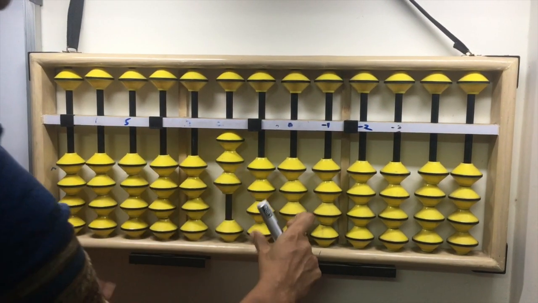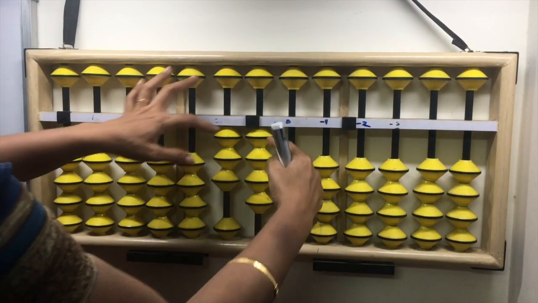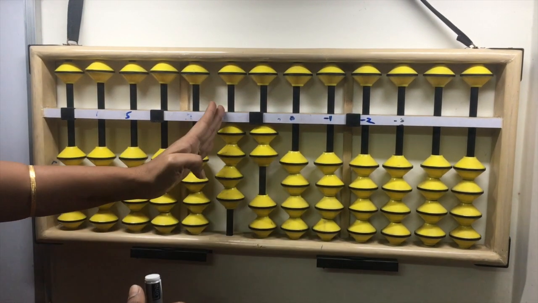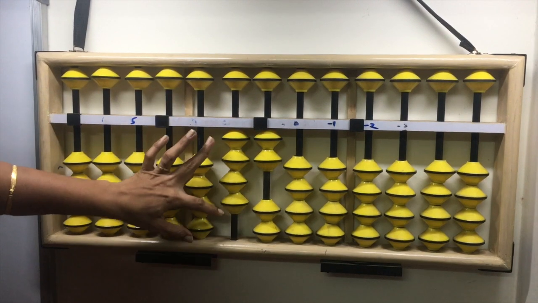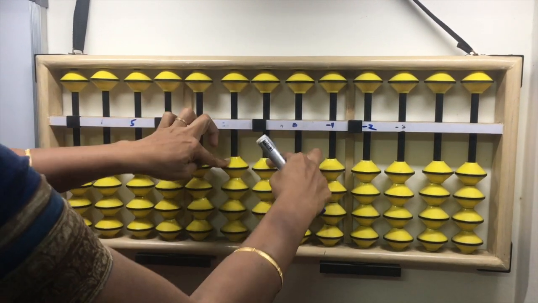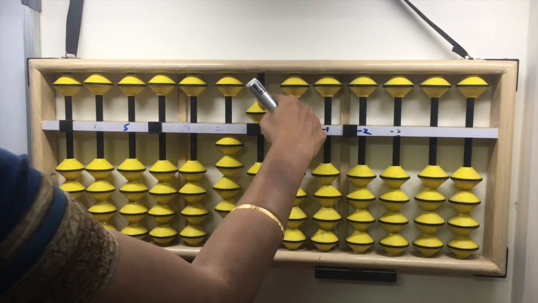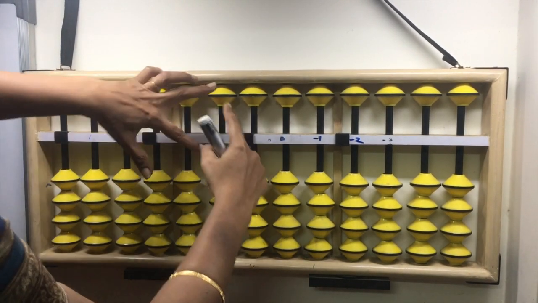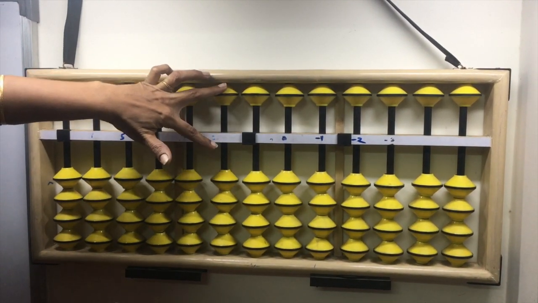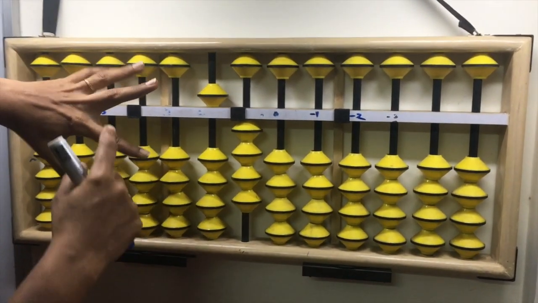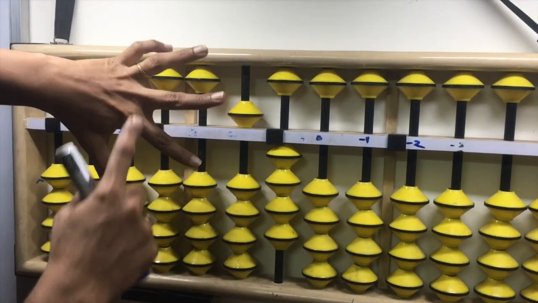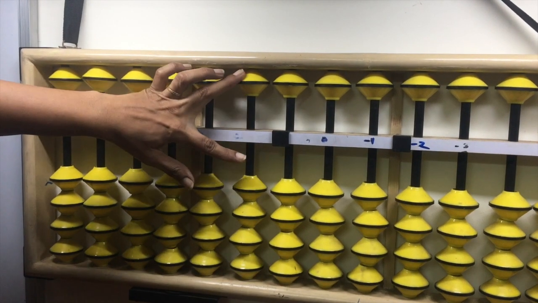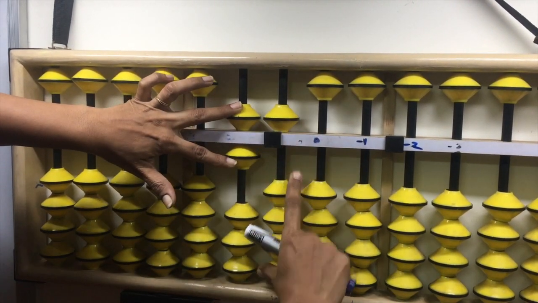This is 34. Then 42. So in tens place, 4 beads are touching the bar. So 42. Now 45. Now the upper bead has value of 50. So this is 54. To use the upper bead 50, we should use the middle finger of the left hand. 54. Now 69. This is 69.